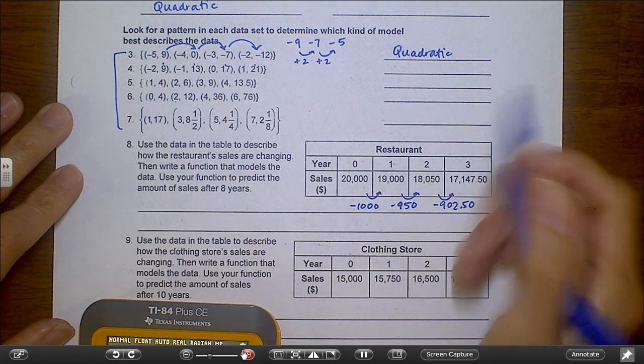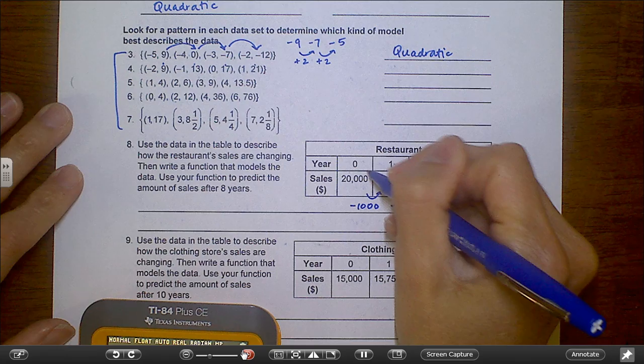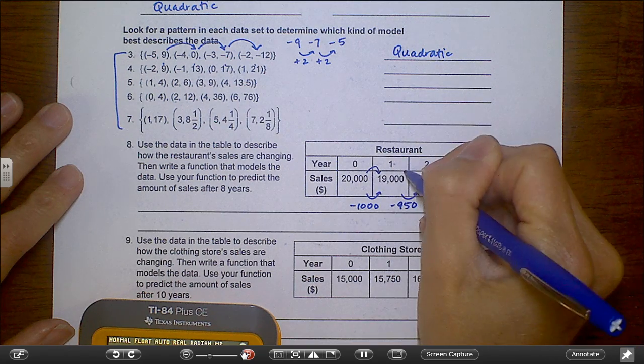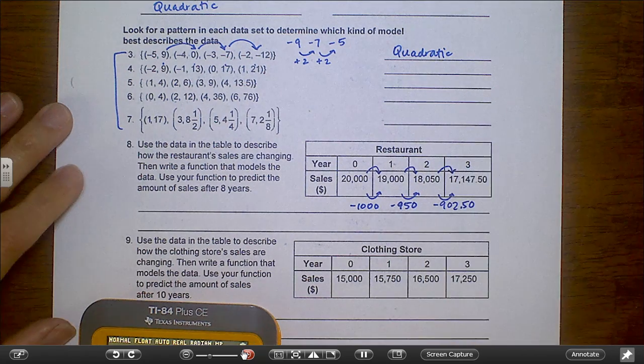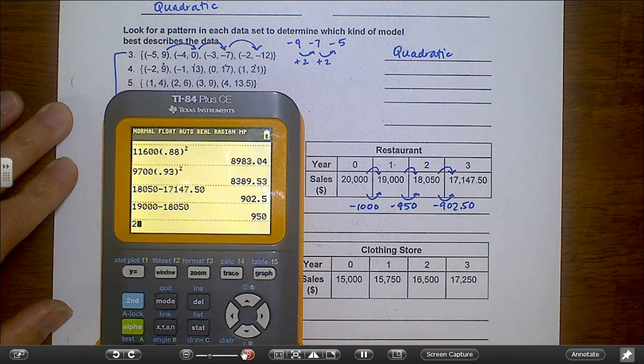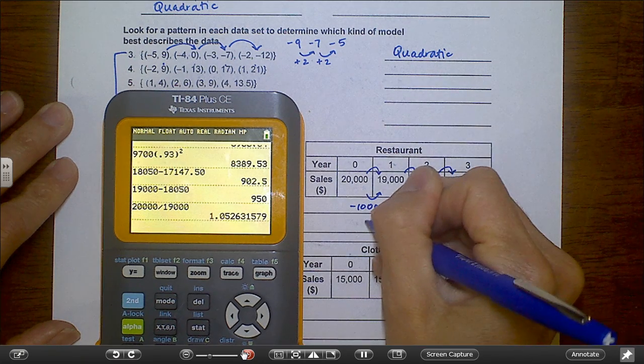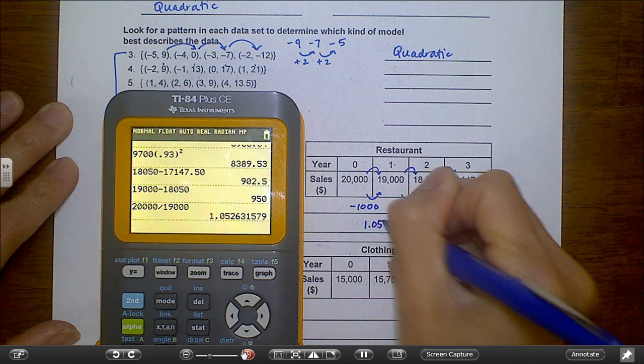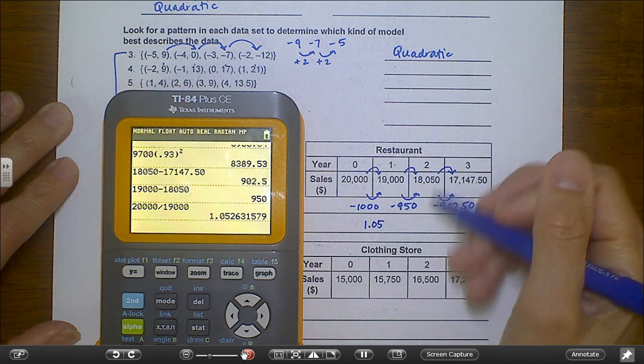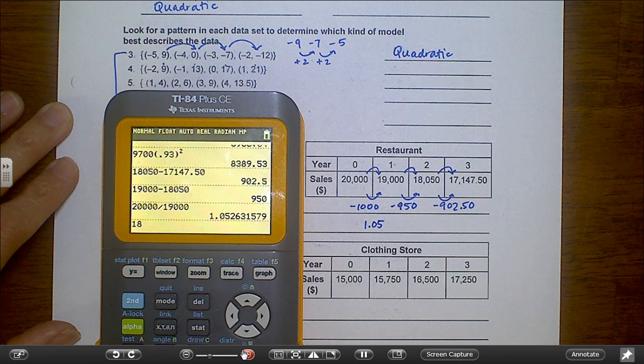So you're going to want to divide in order here. So you want to take 20,000 divided by 19,000. Okay, and when you do that, you get 1.05.